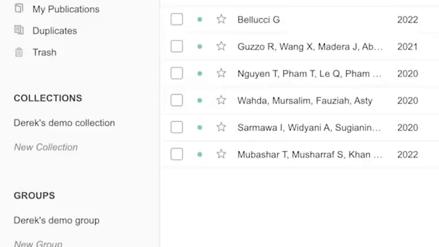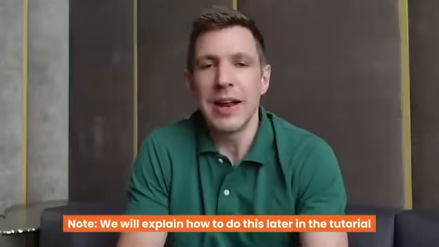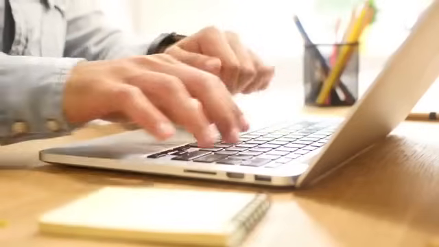Collections are essentially folders in which you can place related papers in whichever sort of organizational system you like. For example, if your study involves analyzing key variables, you might have a collection for each variable. Or if you're looking at an issue through different disciplinary lenses, you might have a collection for each one of those lenses. It's completely up to you how you sort this all out, and again, I'll show you how to use this functionality a little bit later.